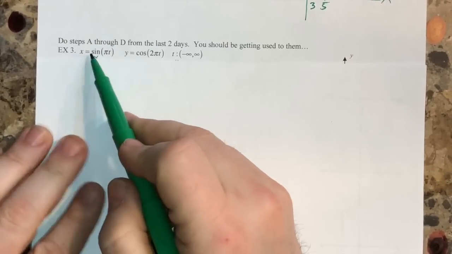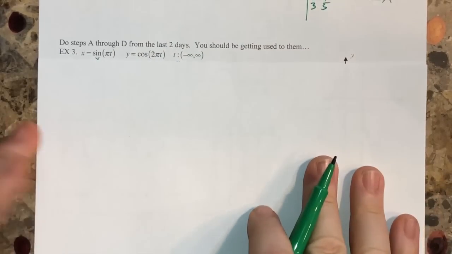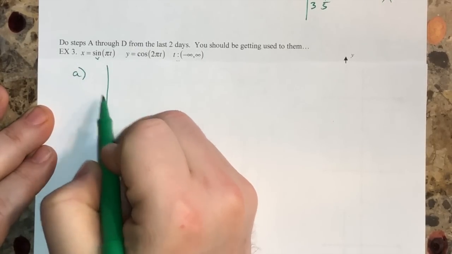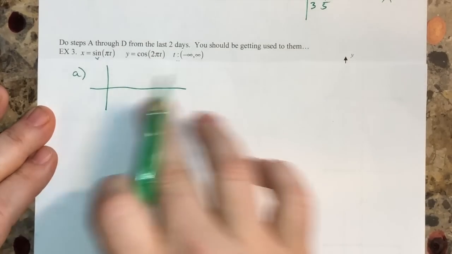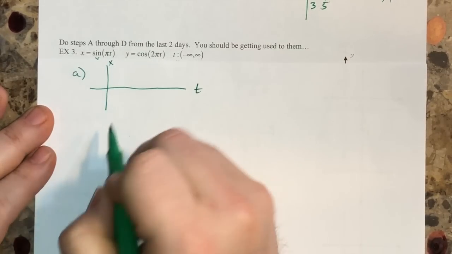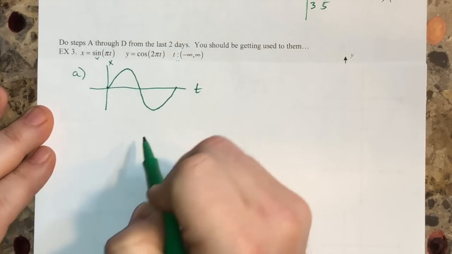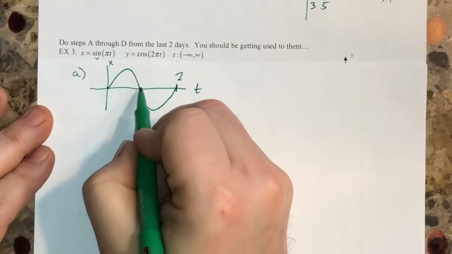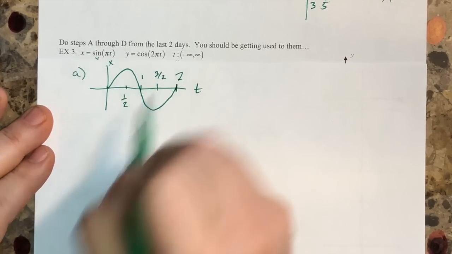All right, so do steps A through D from the previous part. So we should be getting used to these. A was create a TX and TY graph. So for A, if we make a, and I put a piece of paper here because I want more room because I want to write big enough so you can see it on camera. So this is going to be a TX graph. So that's sine. Sine looks like this. And the pi means instead of 2 pi, this is going to be 2. So this is 1. We're at 1/2 and 3/2.